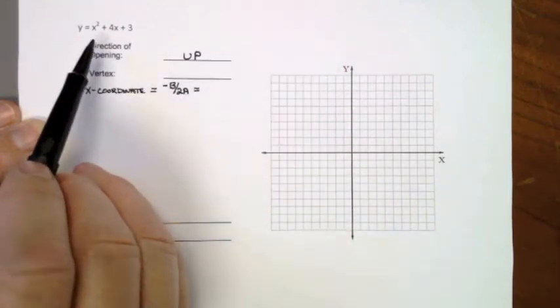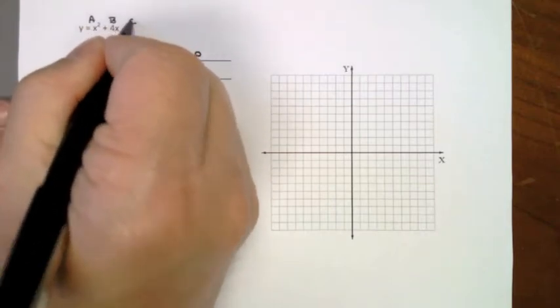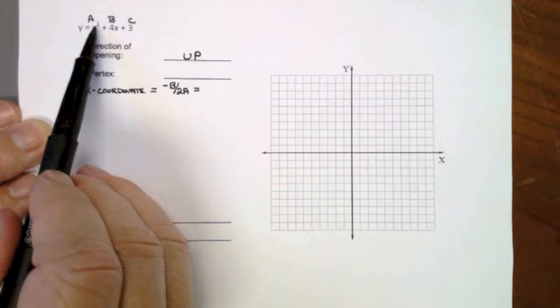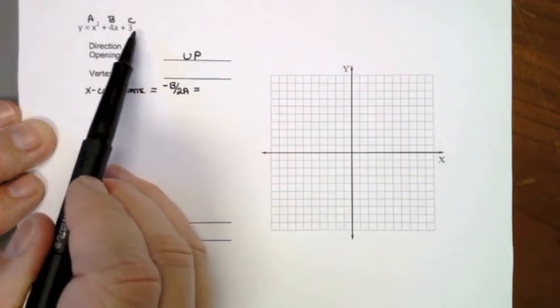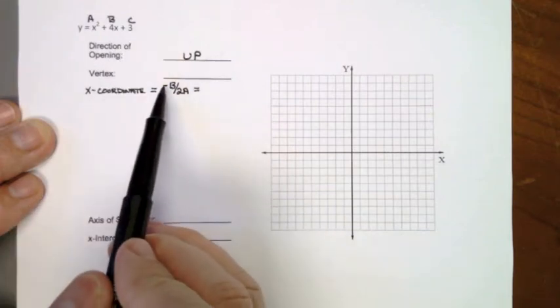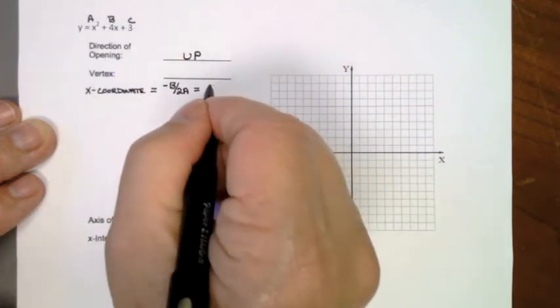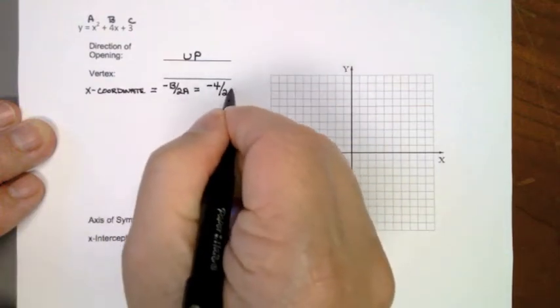This needs to be in standard form. That's my A, that's my B, and that's my C. My A is the number in front of the x squared, the B is the number in front of the x, and the C is the number that does not have a variable with it. So this negative b means the opposite of that, negative 4 divided by 2 times whatever my a is.